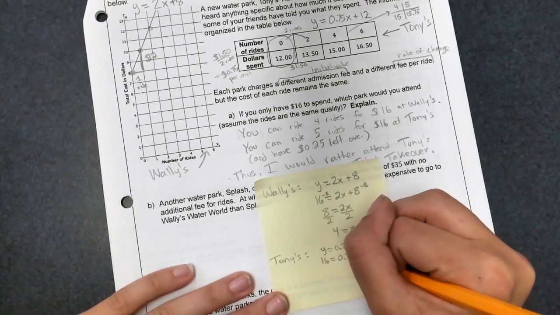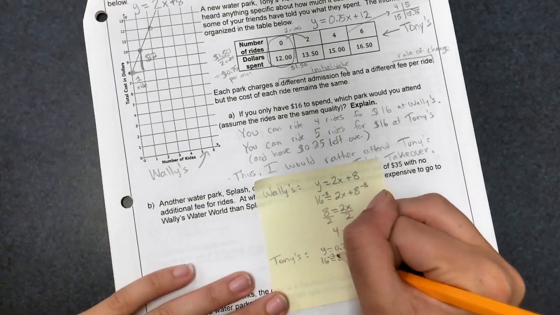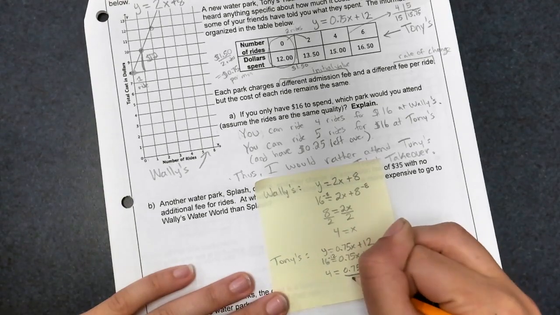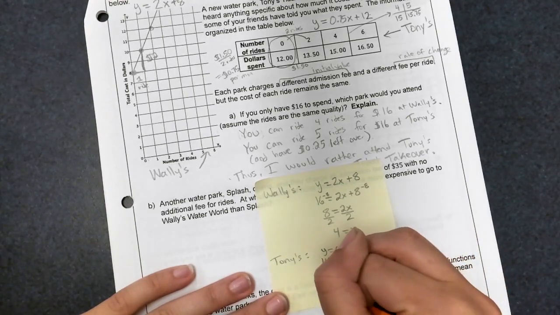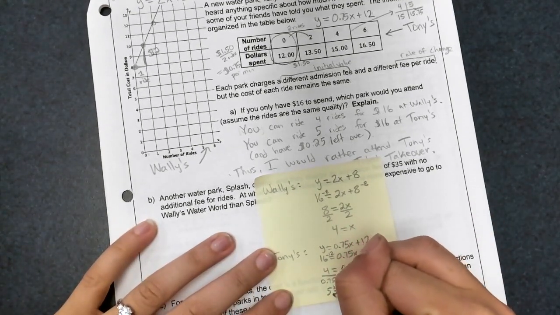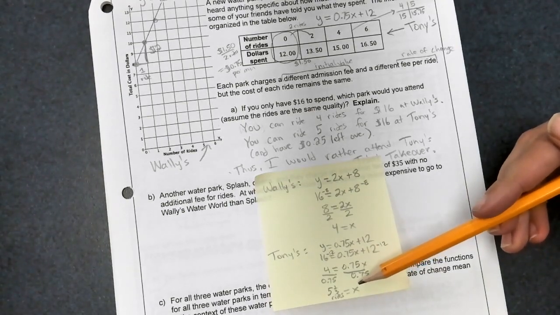Solve this equation to figure out x, how many rides I can spend. Subtract 12 on both sides. 4 equals 0.75 times x. Divide by 0.75. This would be 5 1/3 rides. So they're saying for $16 you could get 5 1/3 rides.